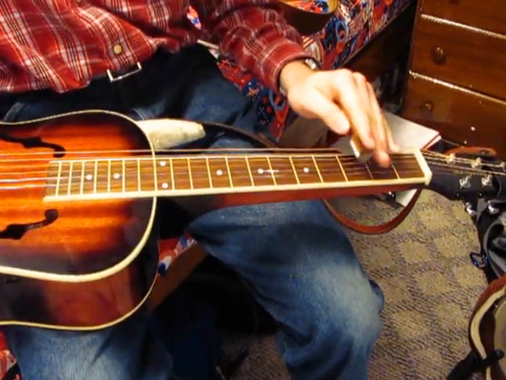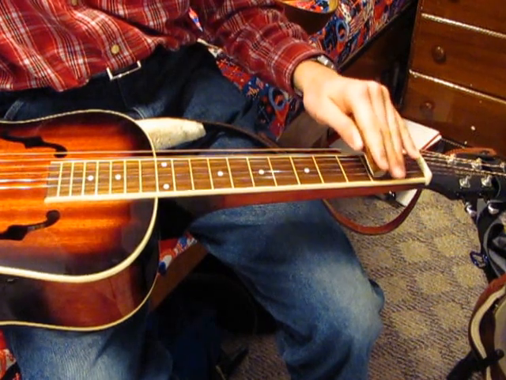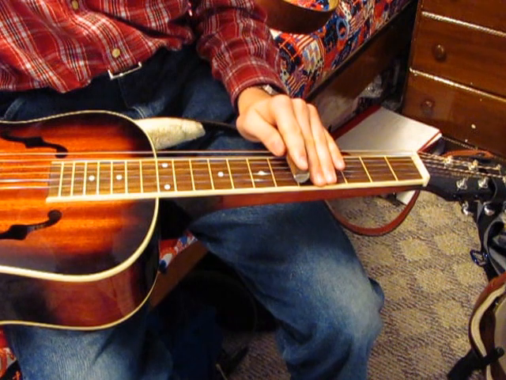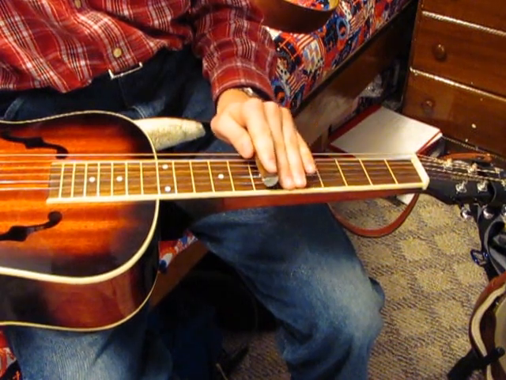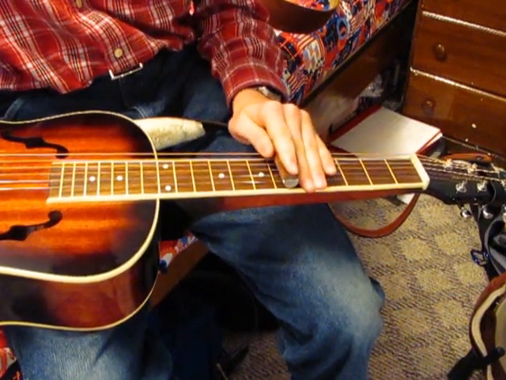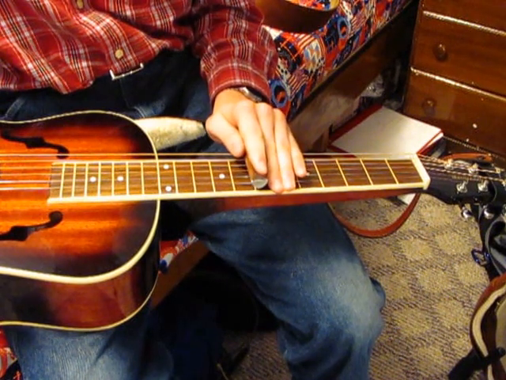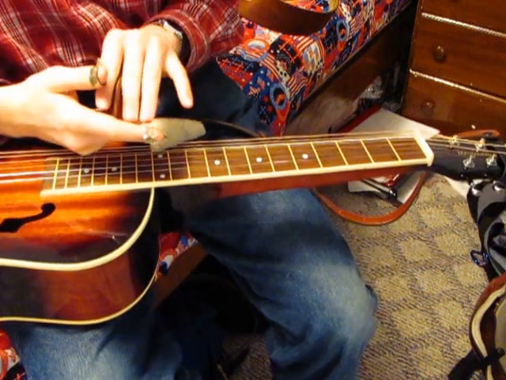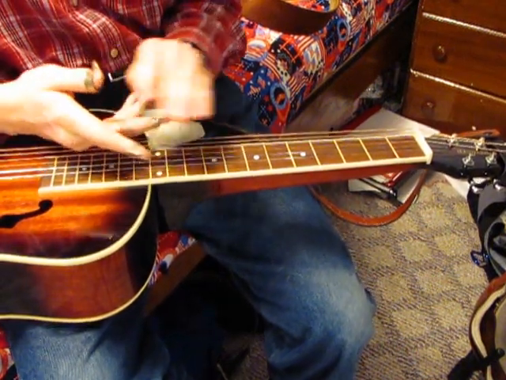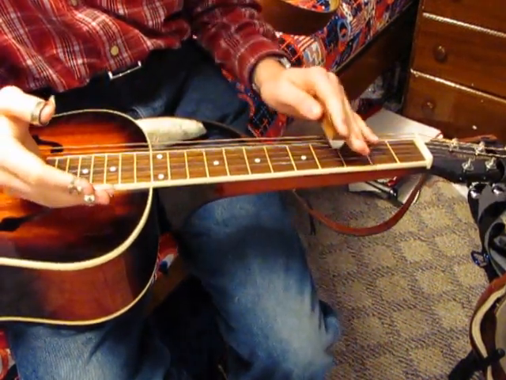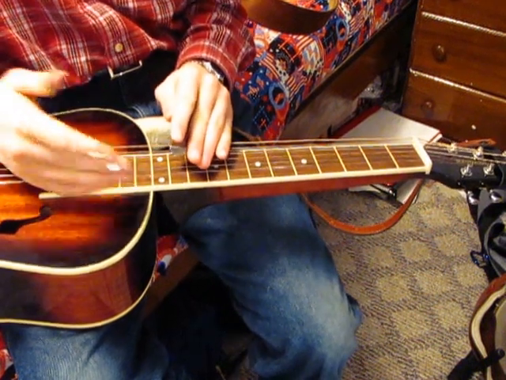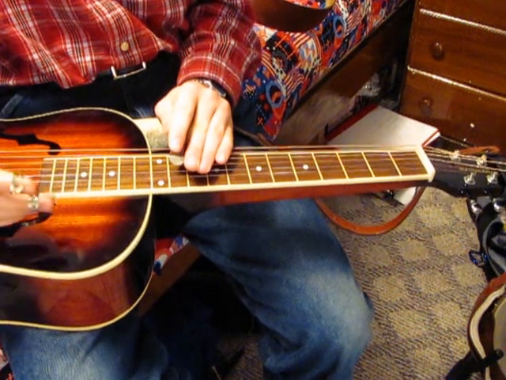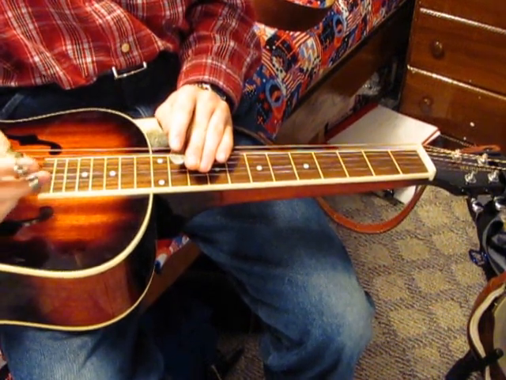And Dobro also, they're not always on time because they don't have to be. They can lead into a chord. But since these are the two most common instruments you'll come across, it's kind of nice to know how they sound when they're playing.